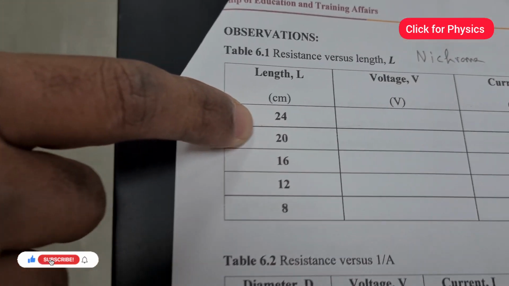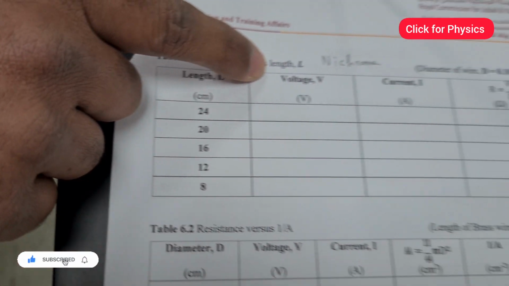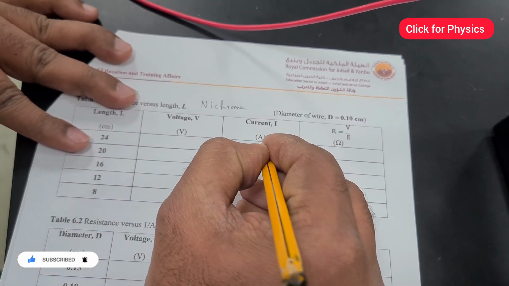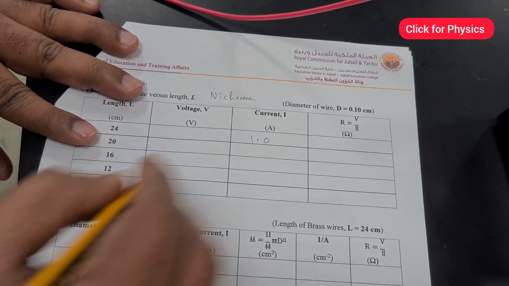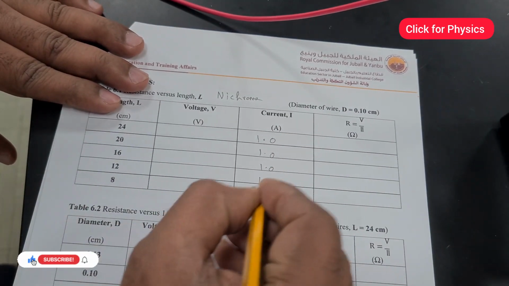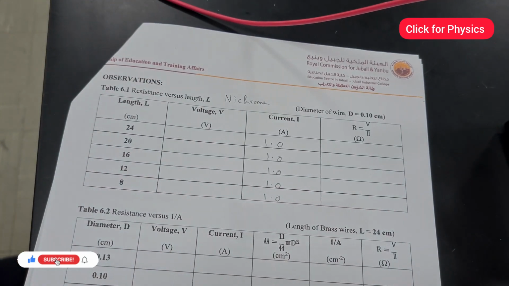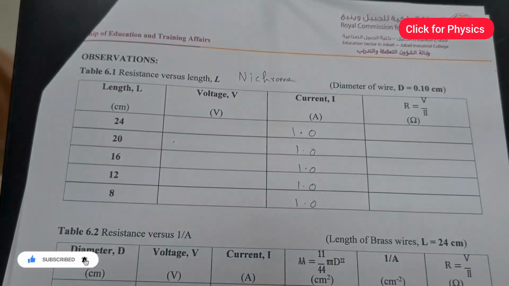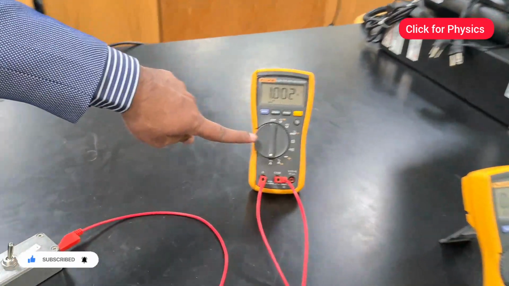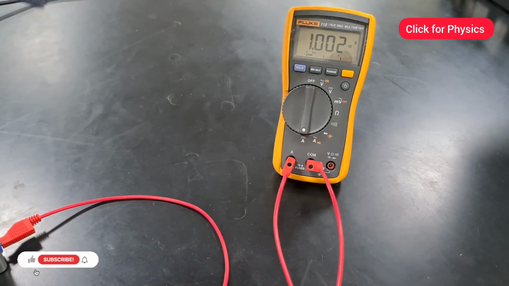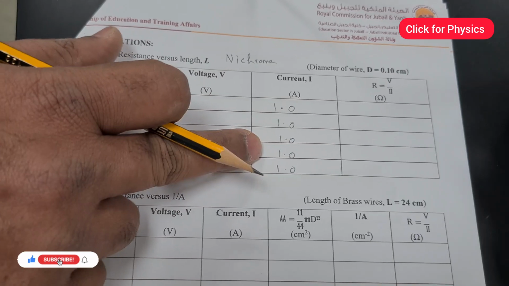For every length, we have to measure its respective voltage. As I already mentioned, throughout this experiment, we are going to take our current as 1 ampere. So 1.0, 1.0, I can write for all the different lengths. Clear? Throughout this experiment, we are going to keep the current constant. You can see the monitor of this first multimeter. Because this multimeter is going to measure the current, we have to make the current here 1 ampere. So that value I have written here. Throughout this experiment, we have to maintain the same current.